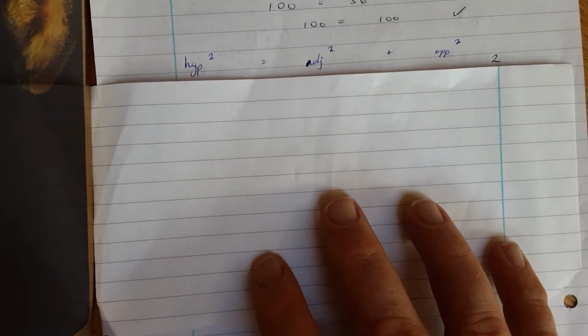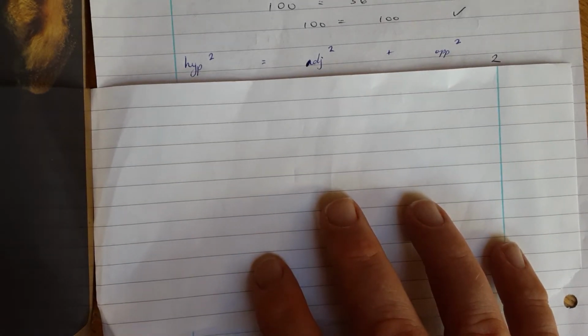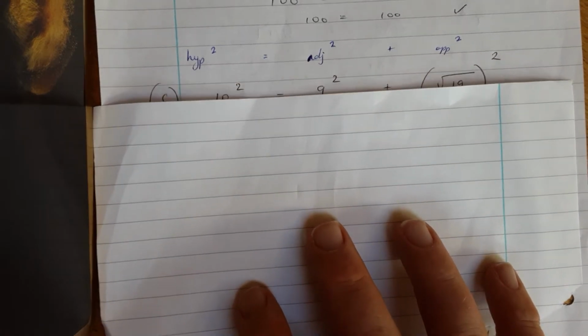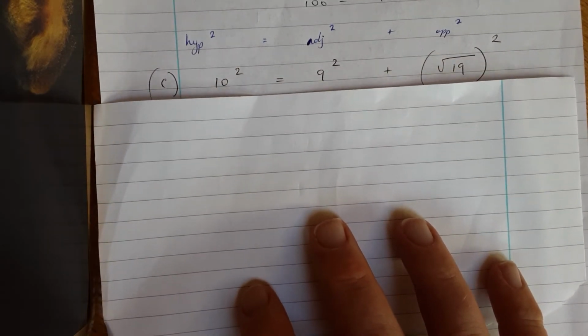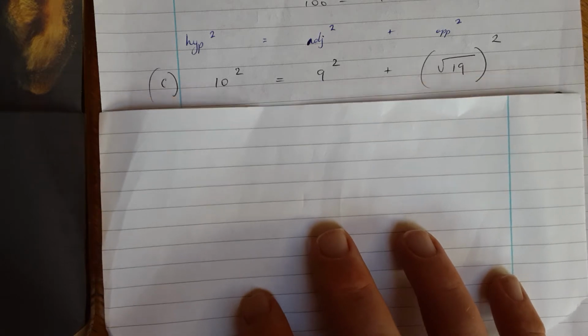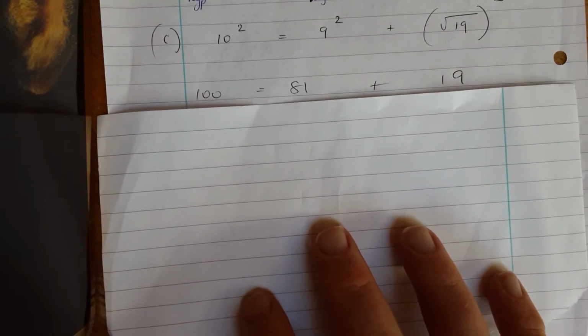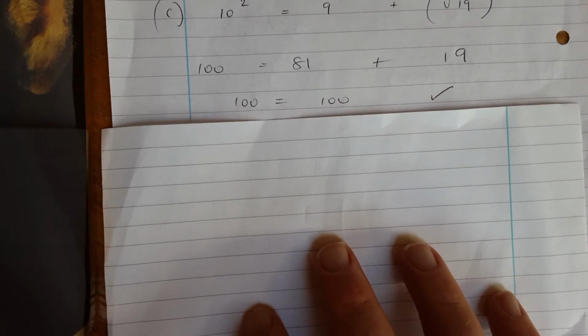There's just a recap: the hypotenuse squared equals the adjacent squared plus the opposite squared. Okay, that's Pythagoras. Substitute in for C, 10 squared is equal to 9 squared plus the square root of 19 squared. The square root of 19 multiplied by itself will simply give you 19. So 100 is equal to 81 plus 19, and that is indeed correct.